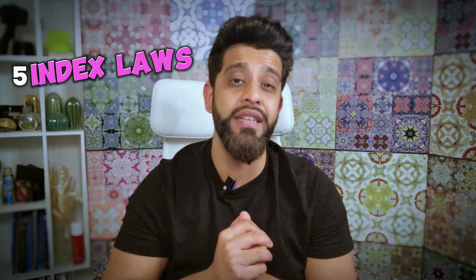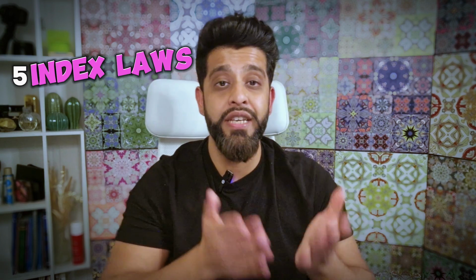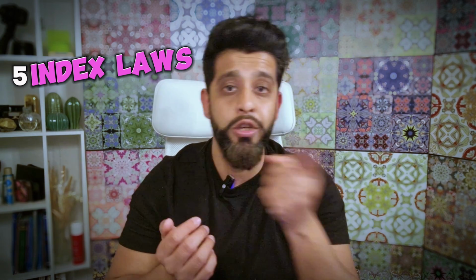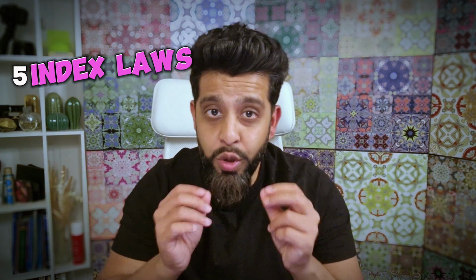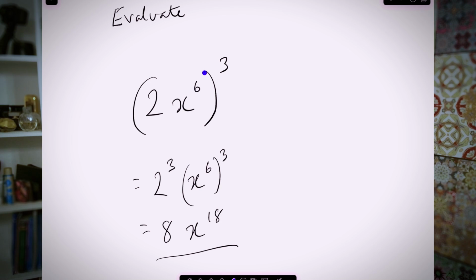Number five, indices. If you're aiming for grade 7, 8 and 9, you're going to know what to do when you're multiplying and dividing. The one to look out for, however, is the one with the brackets. Sometimes students forget that the power outside the bracket affects everything inside the bracket.